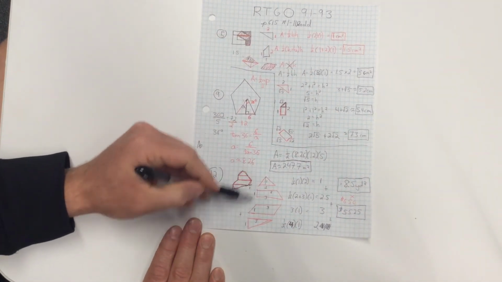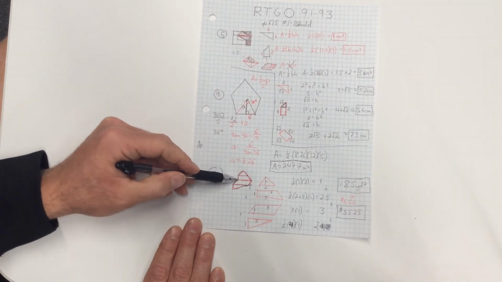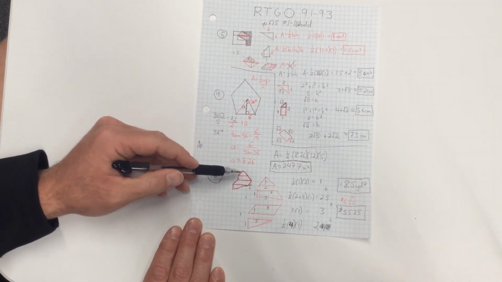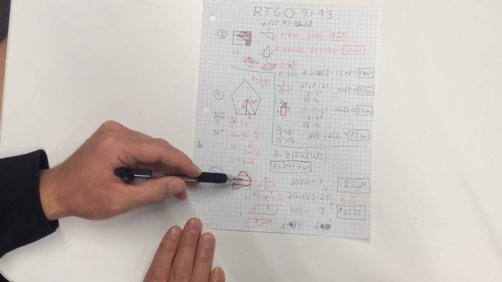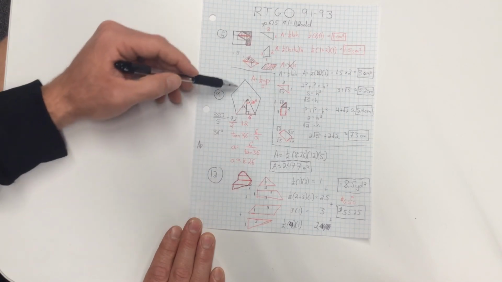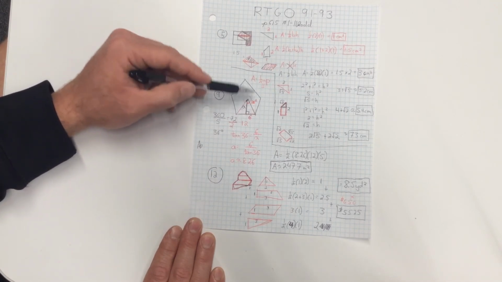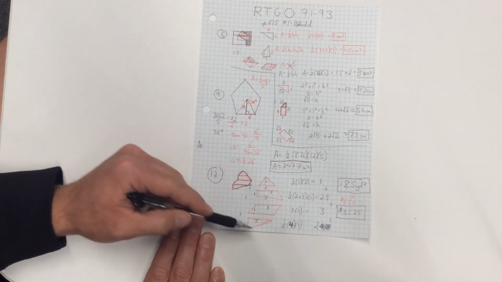Okay, so there's your irregular figures. You're filling in the approximation of a simple shape, usually triangles, circles, parallelograms, trapezoids. You're not going to do something like an irregular polygon on those, and then adding them together.